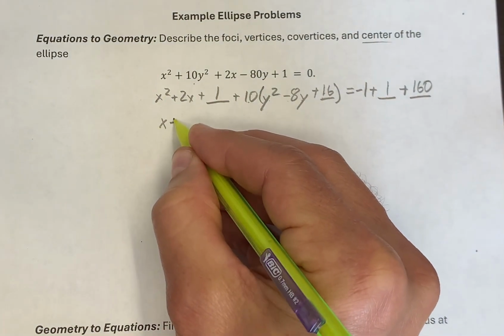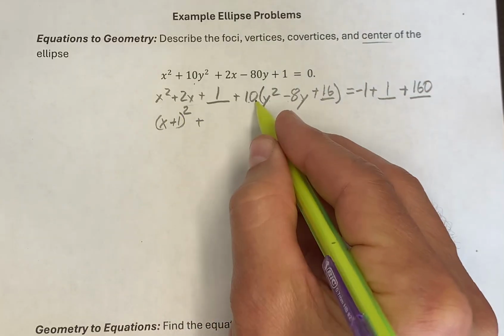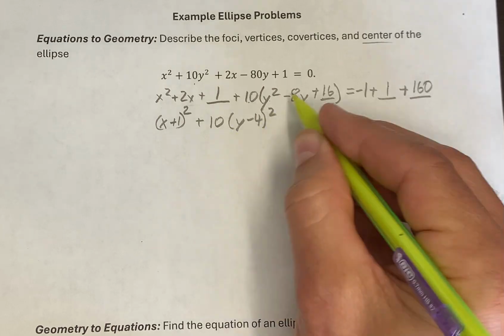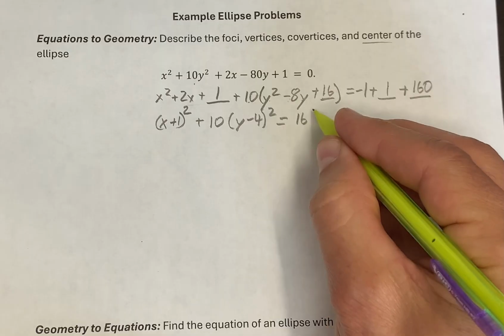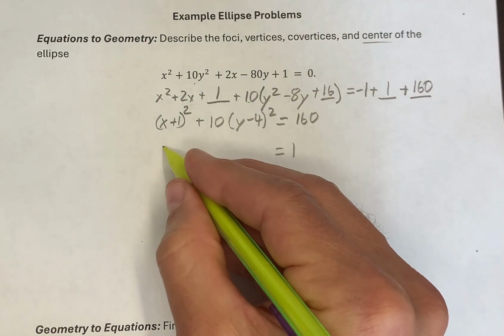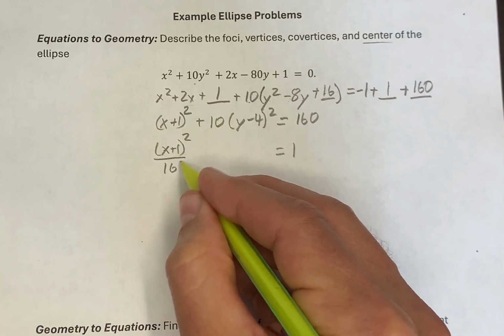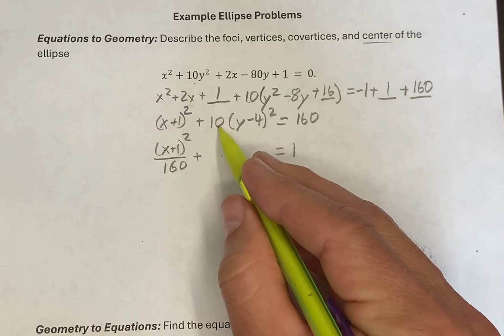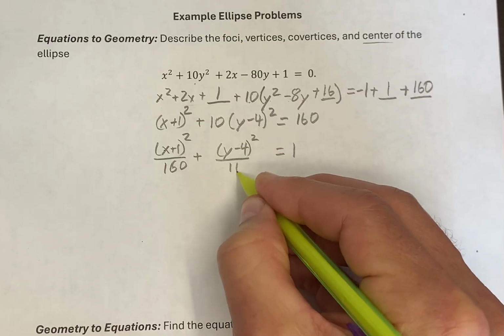This is a perfect square, a perfect x plus 1 square. If you distribute, you get those 3 terms. This is 10 times a perfect y minus 4 squared, and you can distribute and check that. 160 plus 1 minus 1 is still 160. To get it in standard form, you need a 1 here, so we'll divide everything by 160. So x plus 1 squared divided by 160. Dividing this by 160, 10 cancels, so you get y minus 4 squared divided by 16.